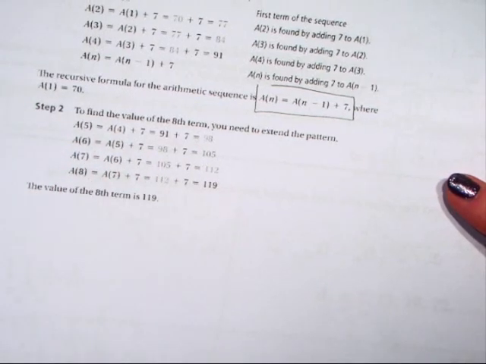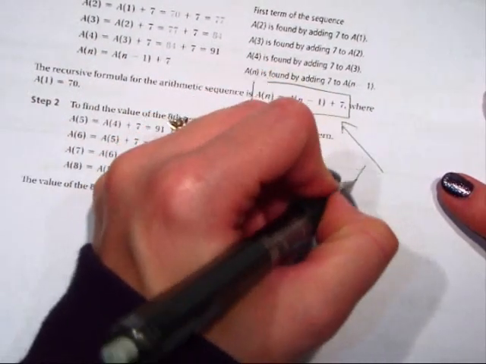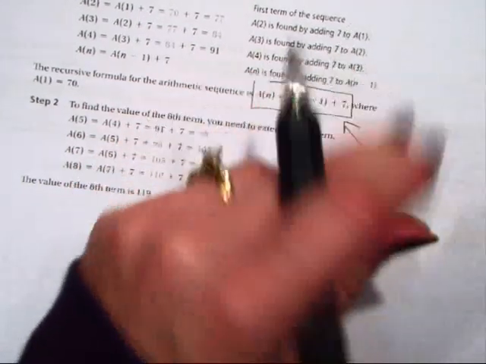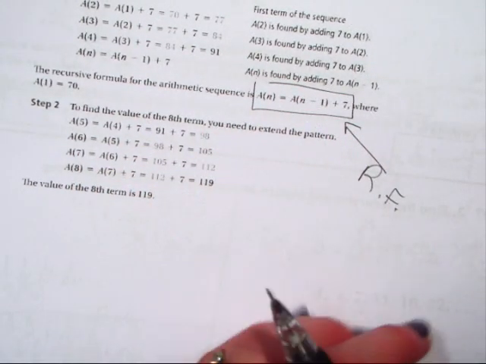Here is how you can apply it. This is the recursive formula. Please pause the video and read that over.